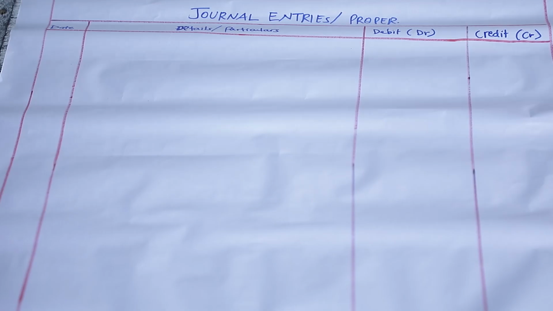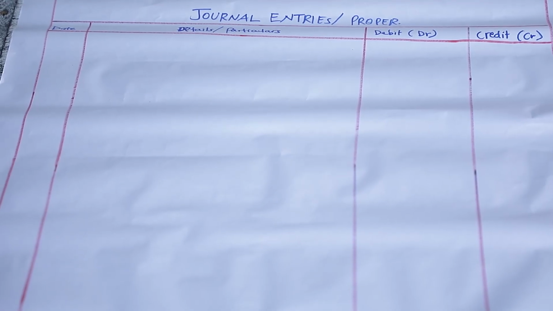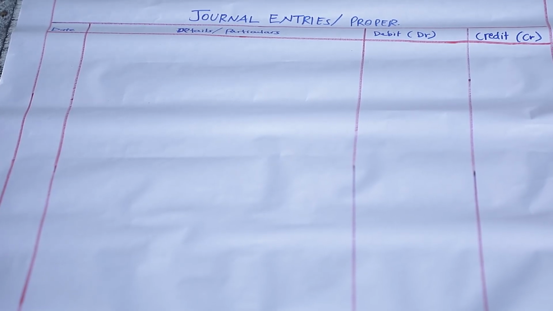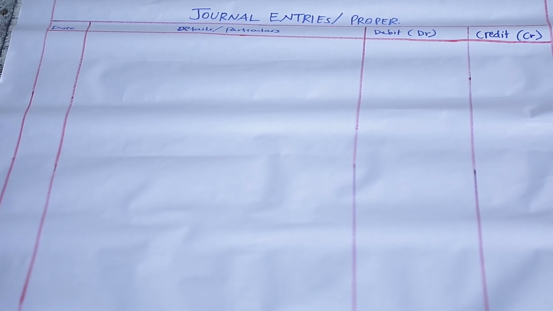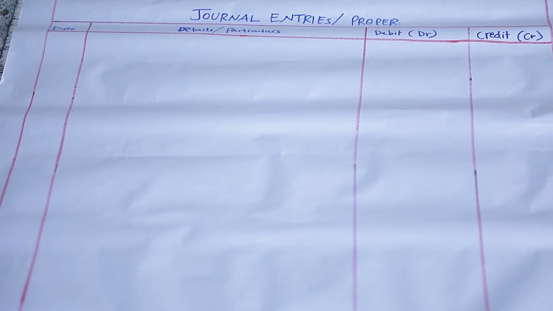So after that, now we are going to record our transaction. The question says to enter the following transactions in the general journal and post the entries to the ledger. So the first step, we are going to record the transaction in the general journal, and later on we are going to post it to the respective ledger. So on 1st January 2020, Diana started business by depositing 2 million into the bank account.